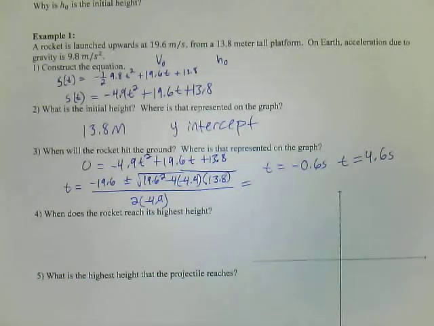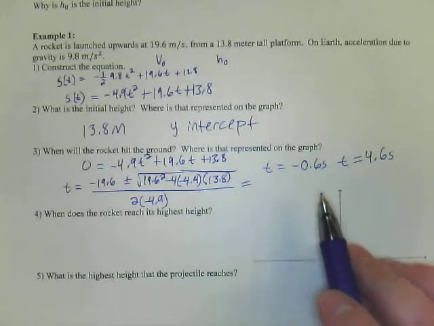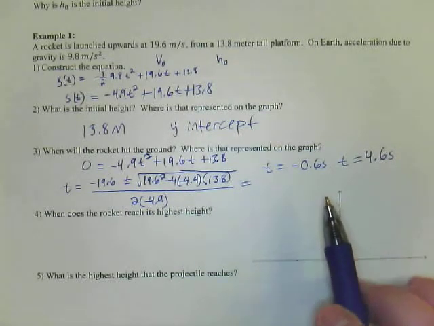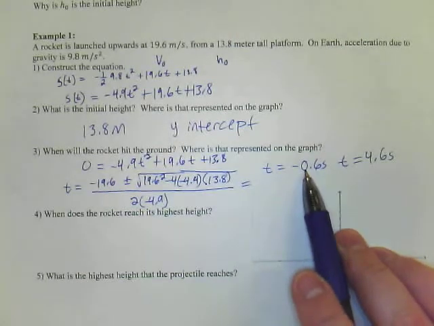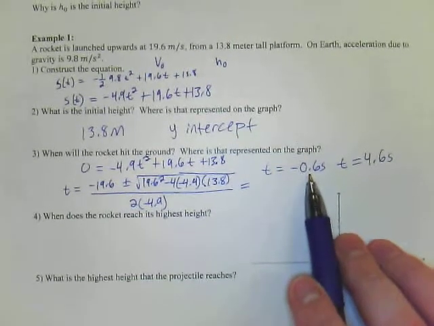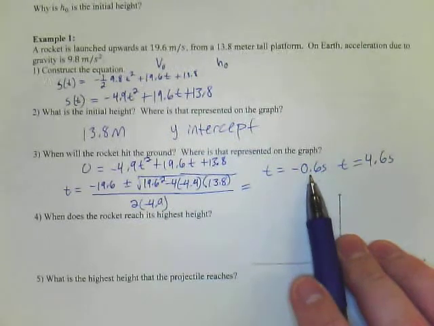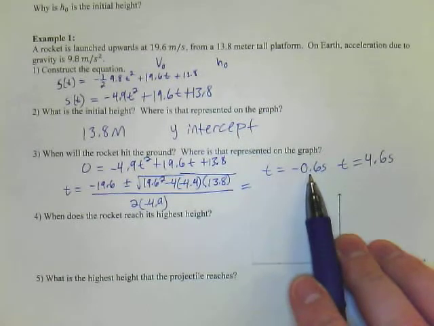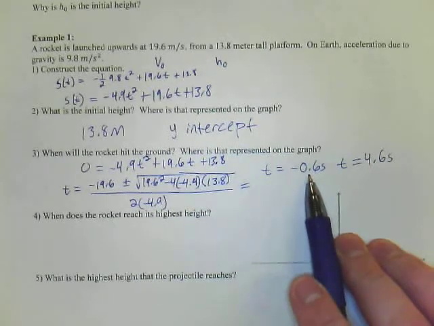Well, let's think about what's going on here for a minute. If we have a t-intercept, so a time when it's hitting the ground, that is negative, what this is saying is that the rocket hit the ground 0.6 seconds before we launched it. Well, that clearly doesn't make any sense at all. We can't have the rocket hitting the ground 0.6 seconds before we launch it and then have us launch it and then have it go up into the air.